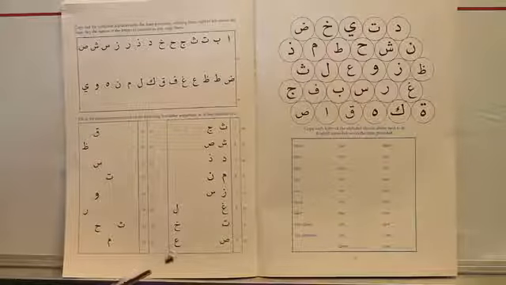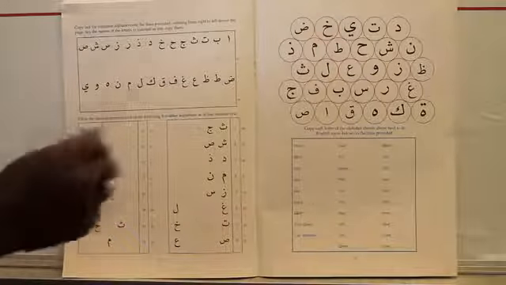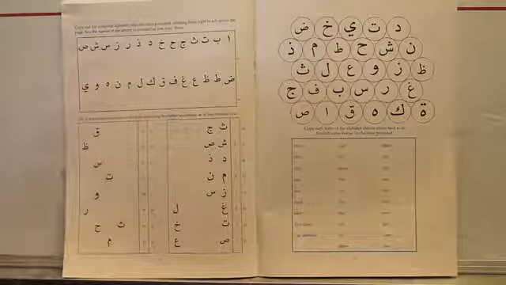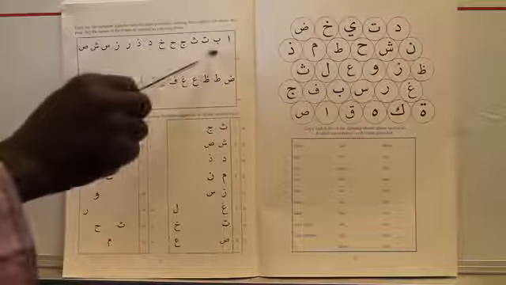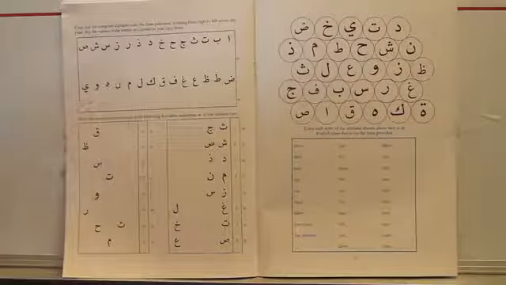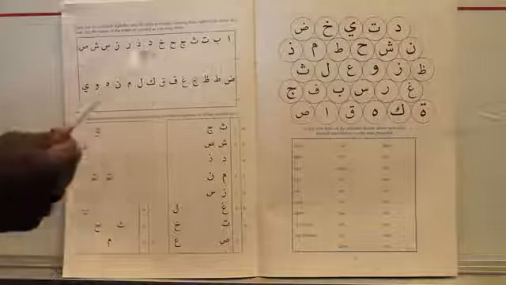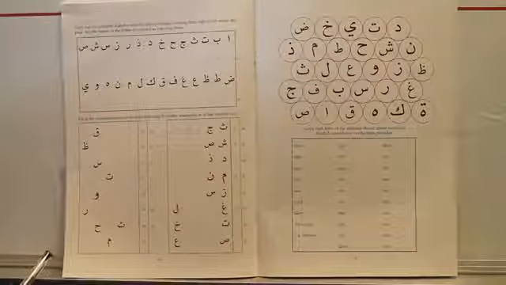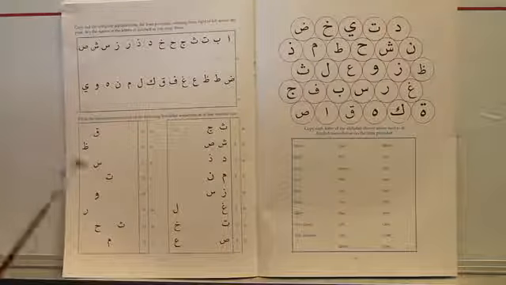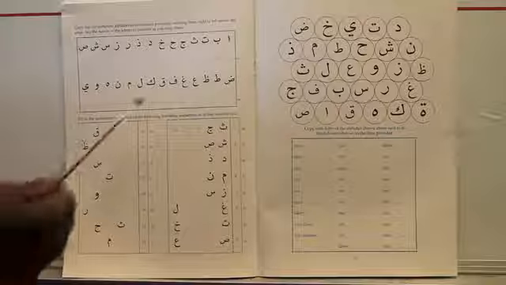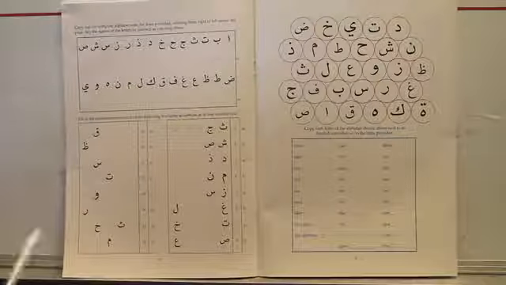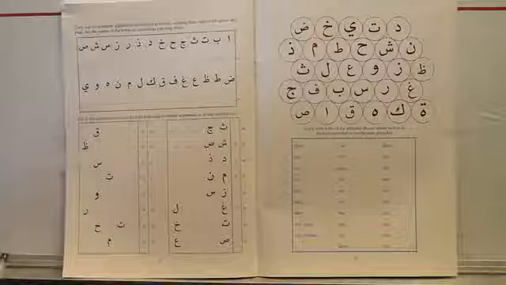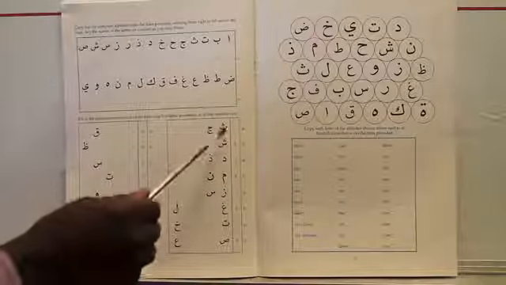The same thing on page 11, on top, the box at the top is for you to copy. Everything is in order there. The alphabet from Alif to Ya is there. You need to once more exercise your hands by copying them out properly. Then you go to the next exercise just below that. You look at the letter.